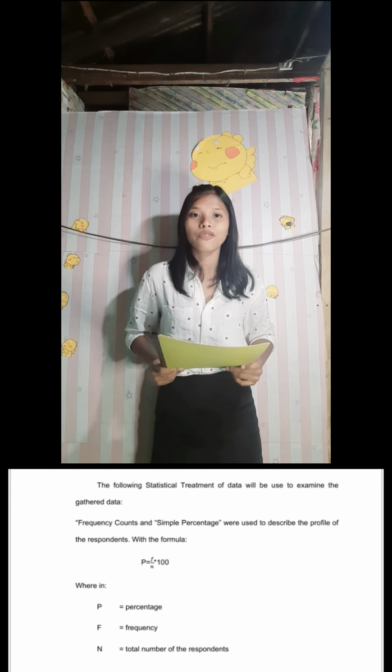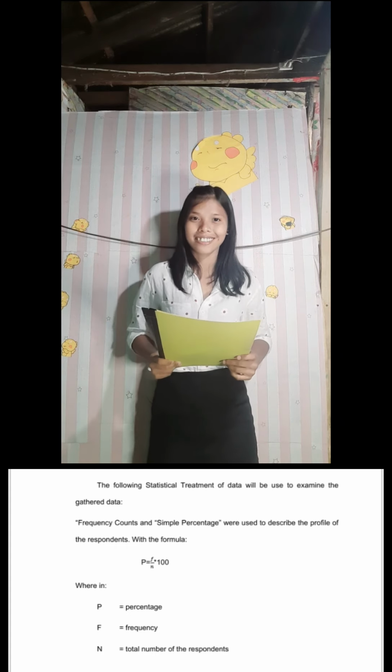The treatment of the data used were the frequency count and simple percentage, which is formulated as percentage equals frequency divided by number of respondents multiplied by 100. As we can see in the tables, the highest responses are the visual and social learning styles.